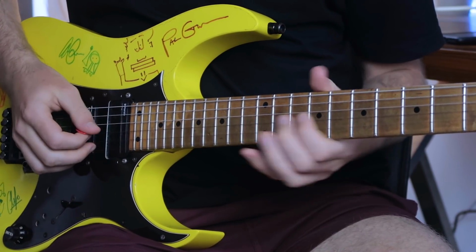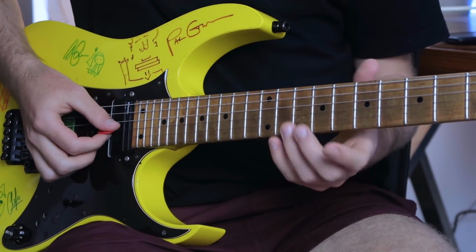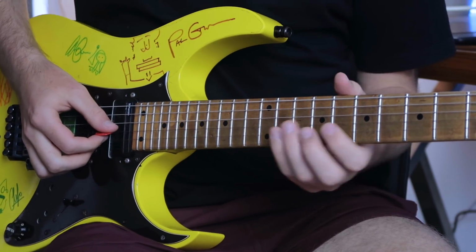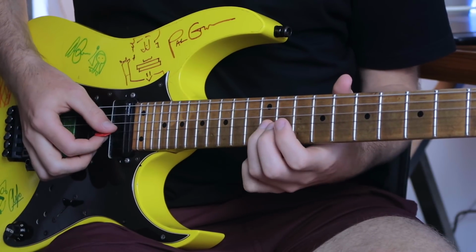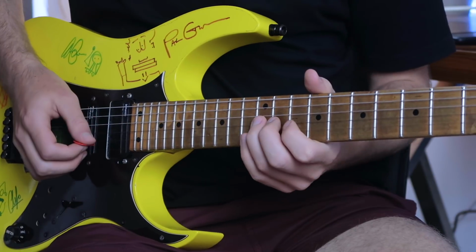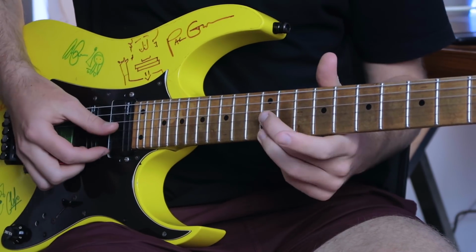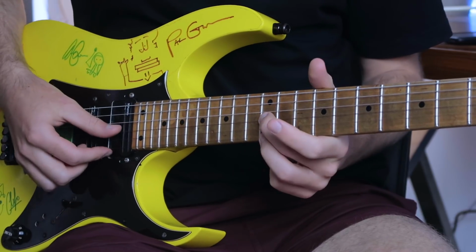Maybe something as simple as that. So we're going to turn that into a sixth pattern now. So I slid into this note, so we're going to play a sixth up from this note in the key of C major. 1, 2, 3, 4, 5, 6. So there we go, so major 6.